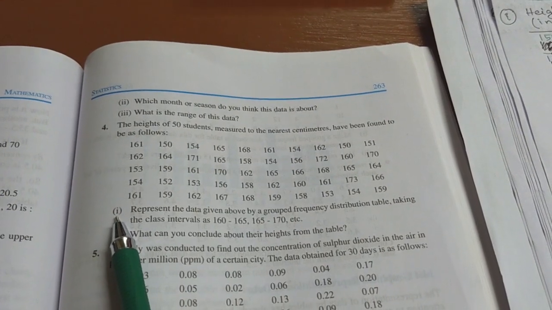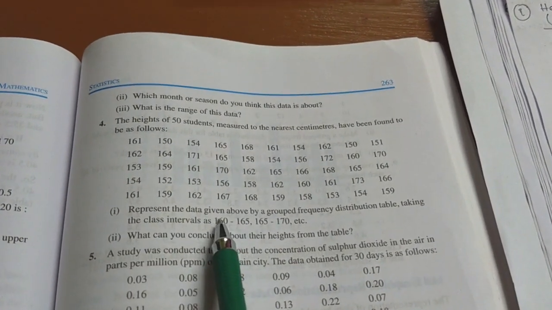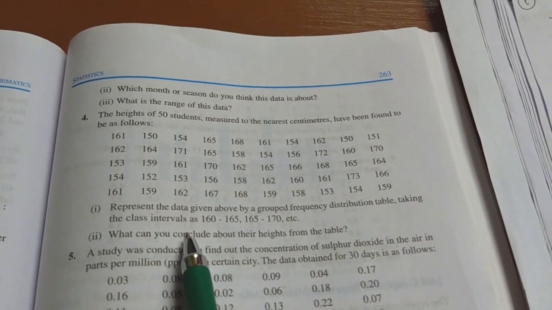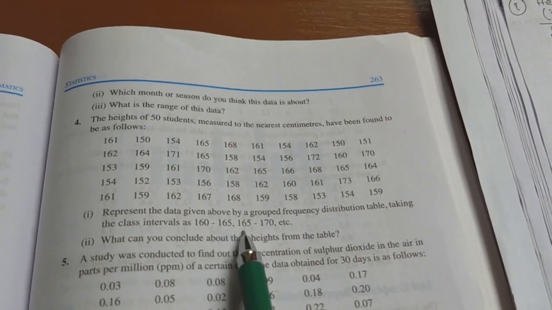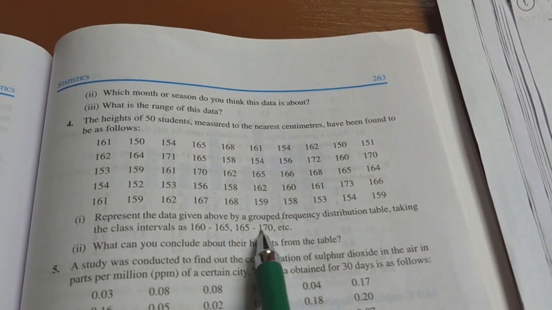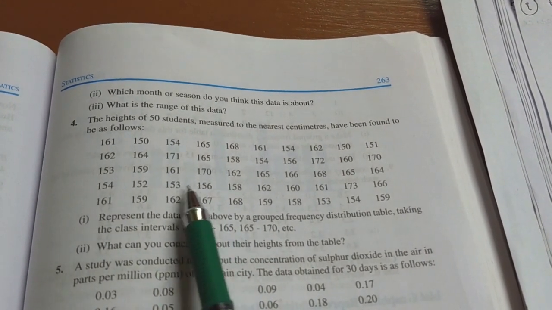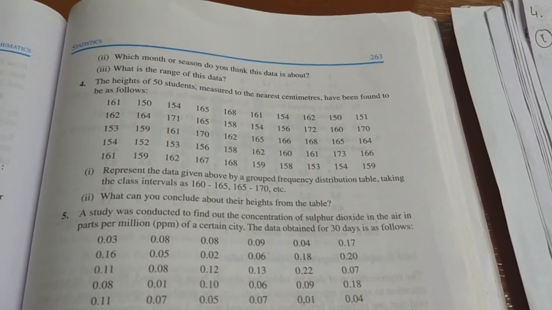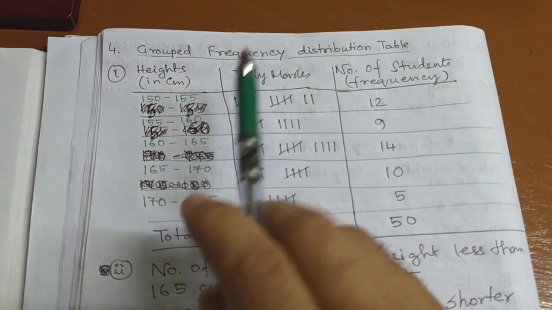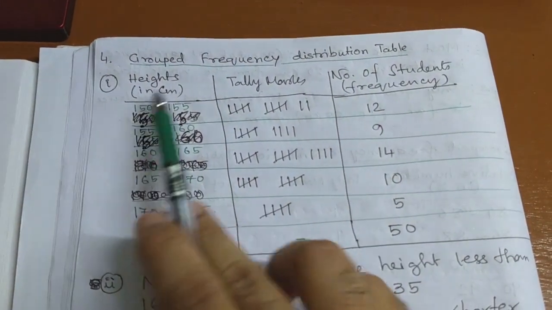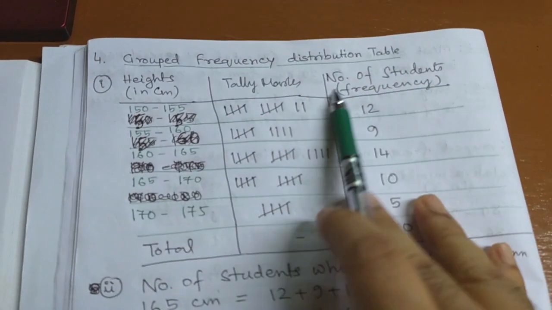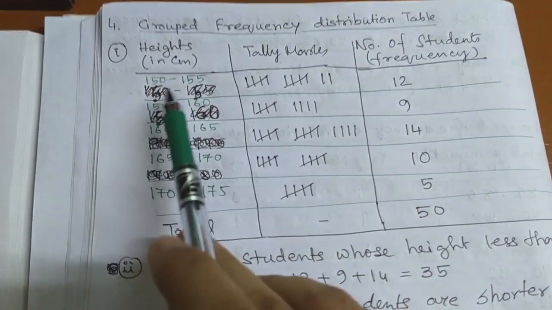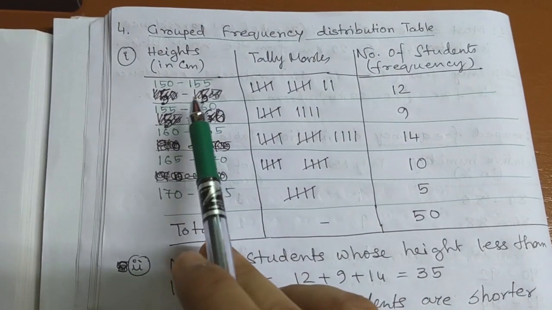The first question asks us to represent the data by a grouped frequency distribution table, taking class intervals as 160 to 165, 165 to 170, like this. So we have to make a grouped frequency distribution table. Let's come to the solution. Here we wrote the first column as height in centimeters, tally marks as usual, and number of students, that is actually frequency. There is a little bit of a mistake I made.